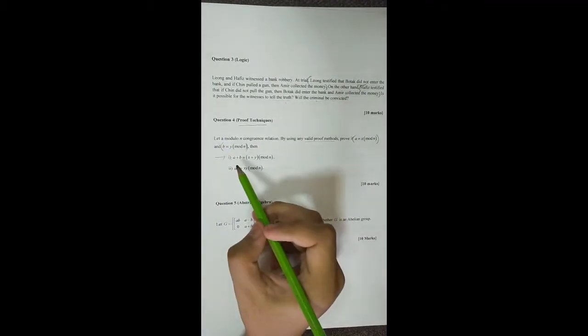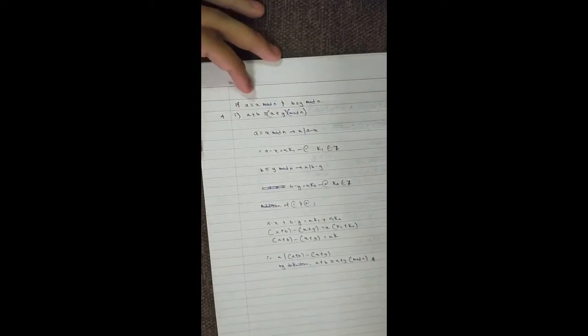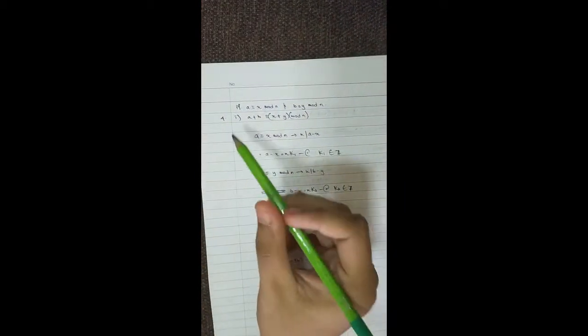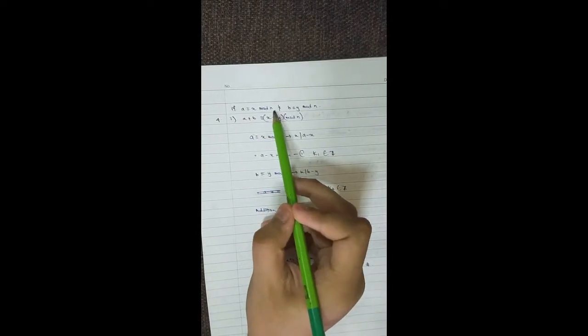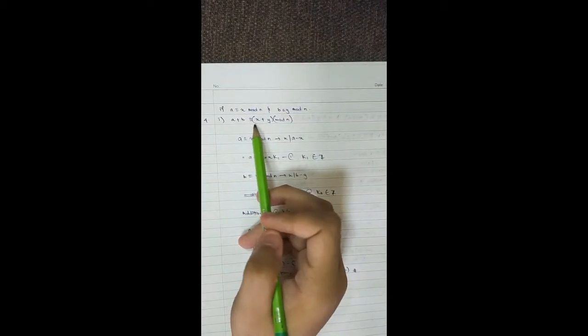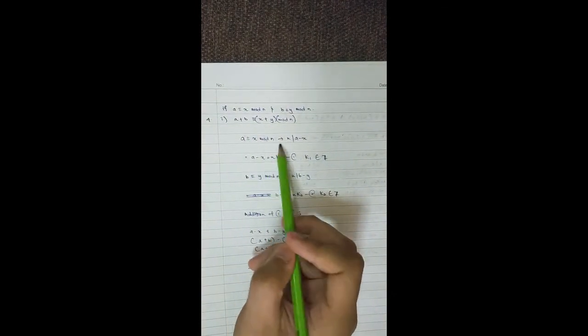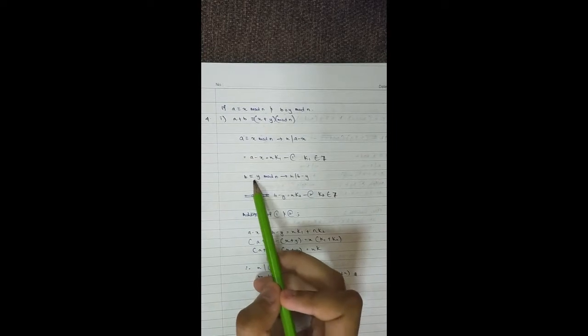It's about A plus B congruent to X plus Y modulus N. Firstly, we write A congruent to X mod N and B congruent to Y mod N. So the question is A plus B congruent to X plus Y modulus N. We split into two: A congruent to X mod N and B congruent to Y mod N.